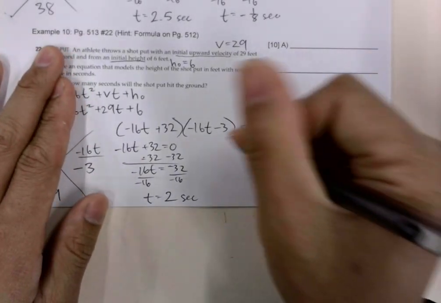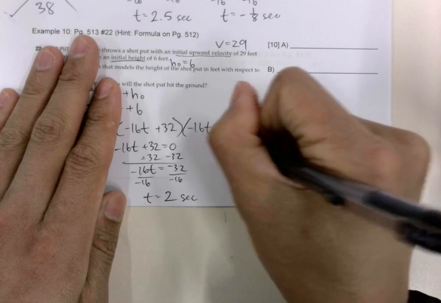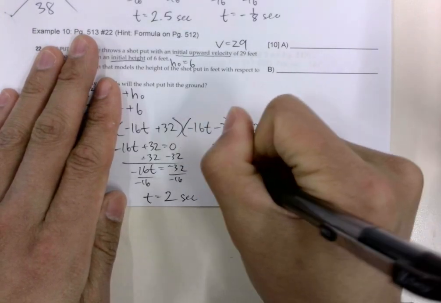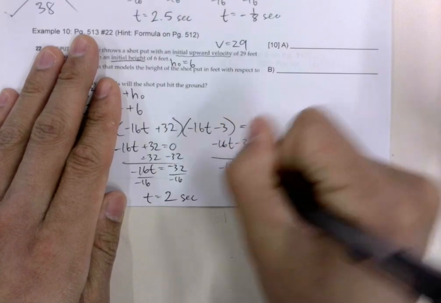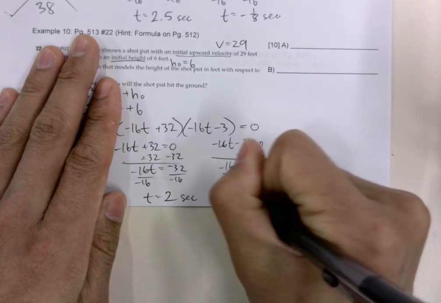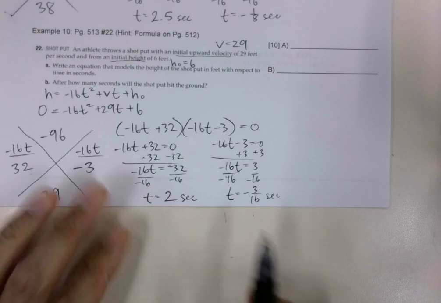Let's do it for the other factor. So we'll say negative 16t minus 3 is equal to 0. I'm going to add 3 to both sides. I get negative 16t is equal to 3. Divide by negative 16, and I get t is equal to negative 3 over 16 seconds.